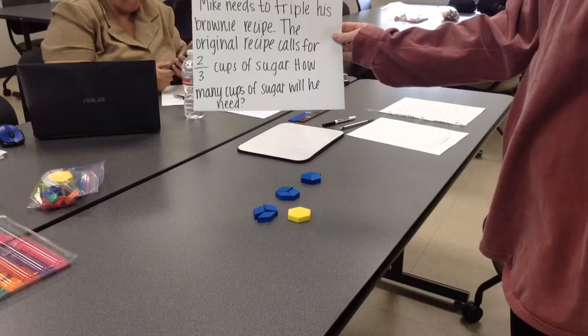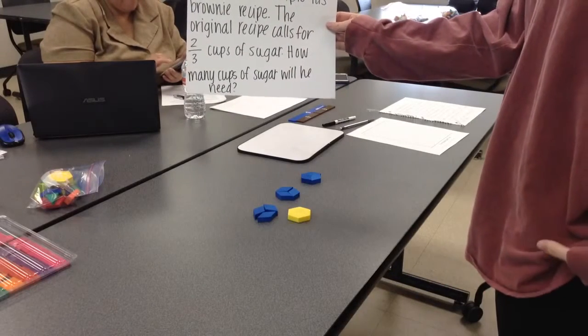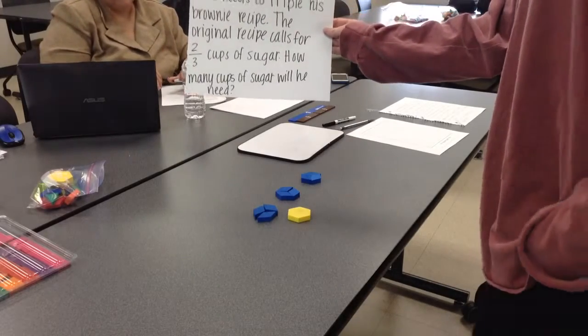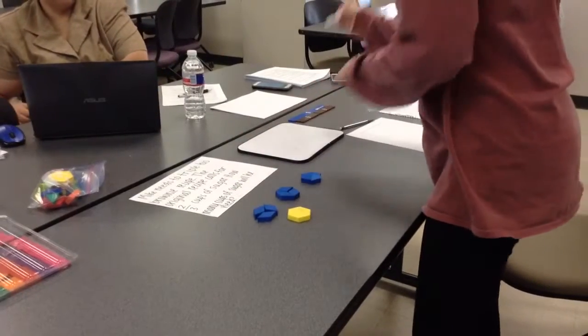Mike needs to triple his brownie recipe. The original recipe calls for 2/3 cups of sugar. How many cups of sugar will he need? So let's look at what this is asking us to solve.